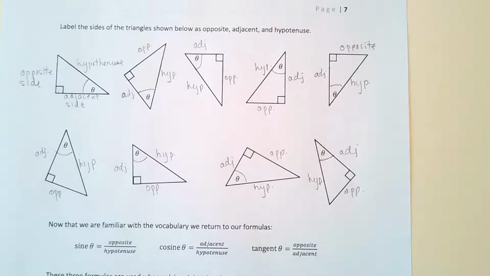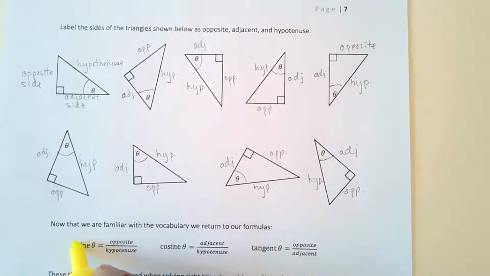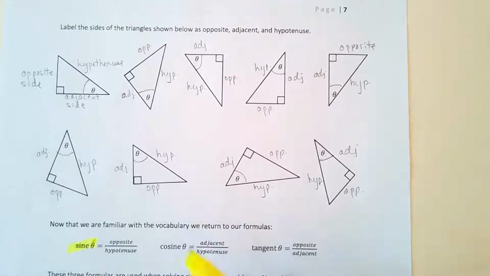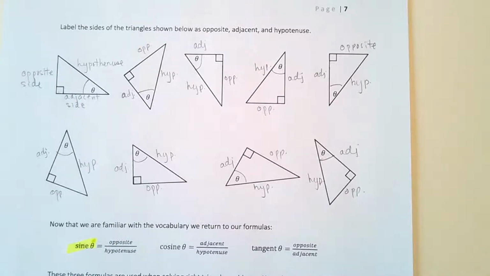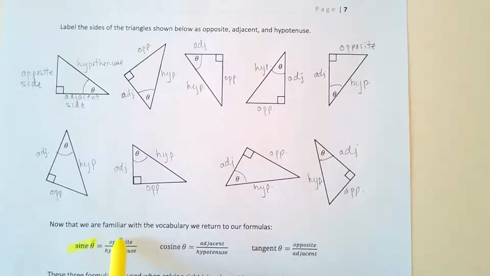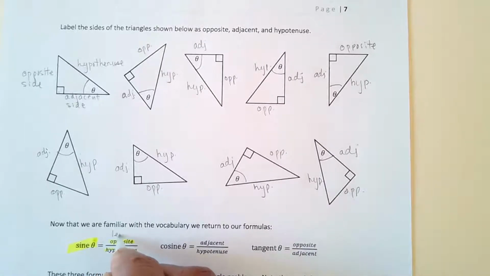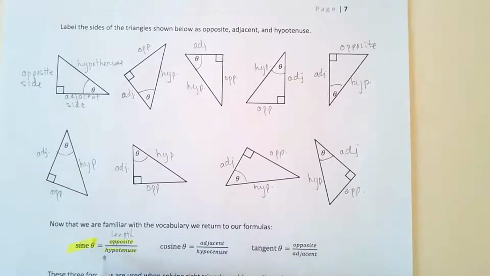Now we're familiar with the vocabulary, we turn to our formulas. The sine of an angle is equal to the length of the opposite side over the length of the hypotenuse. So if you would like to write here length, and you have a length here. So we're looking at the length of the sides, right?